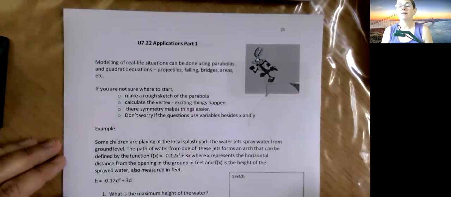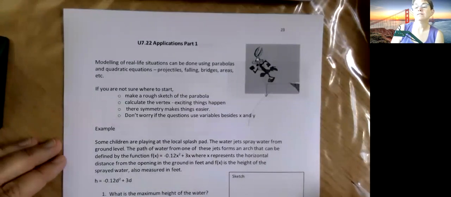And actually in the background, if I go this way, you can see the bridge, and it doesn't quite look like that, but oh, all right, go this way. You can see, nope, things reversed. That arch there in the bridge in the background, that's going to be a parabola too.